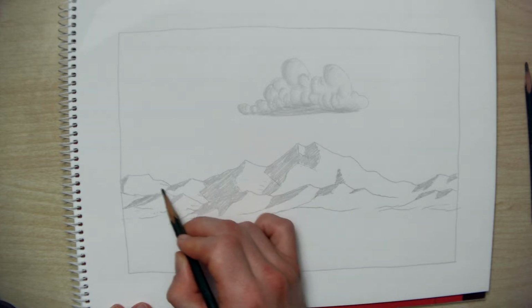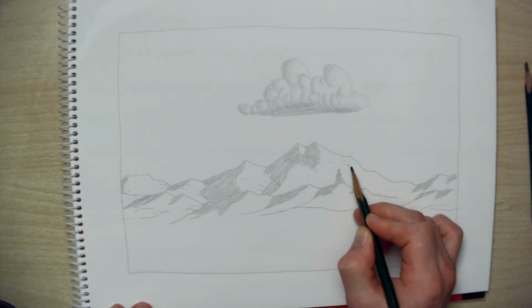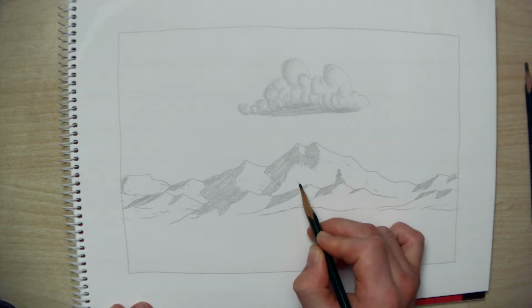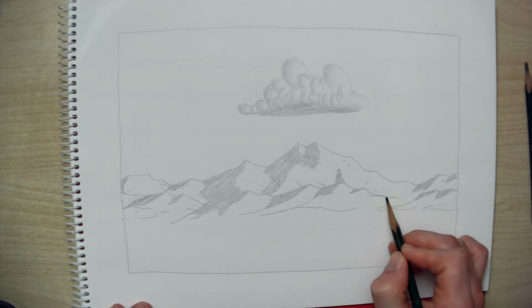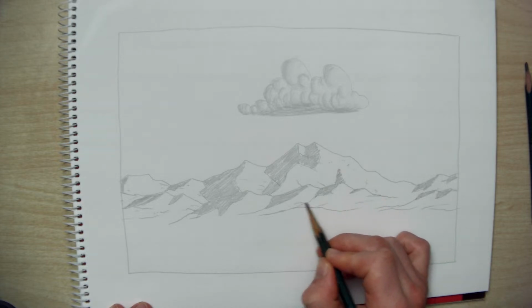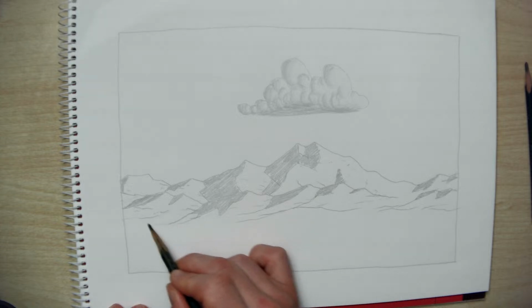Let's maybe have some structure in here. I wasn't gonna put any in, but now I decided to do so. So just a couple of horizontal lines in there.